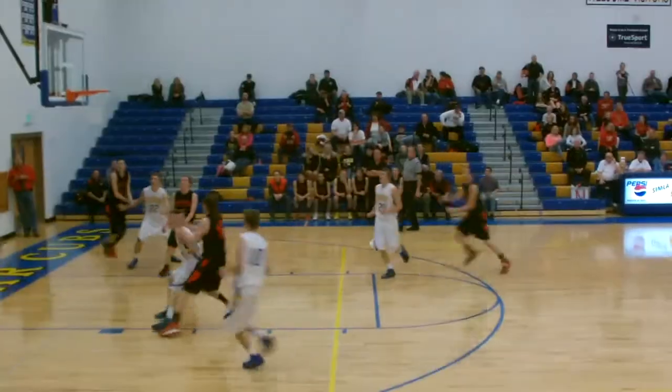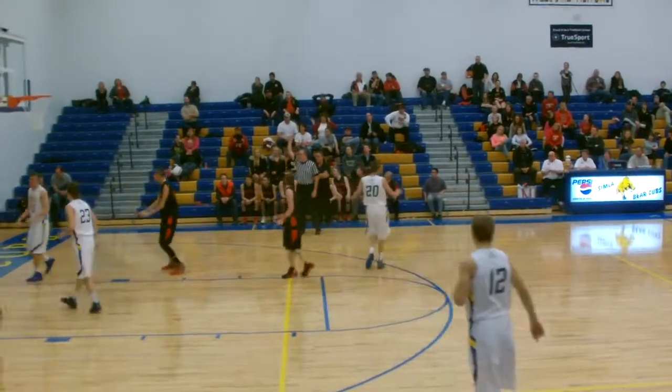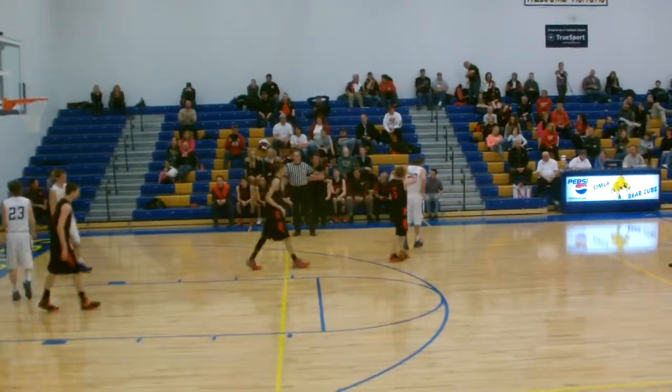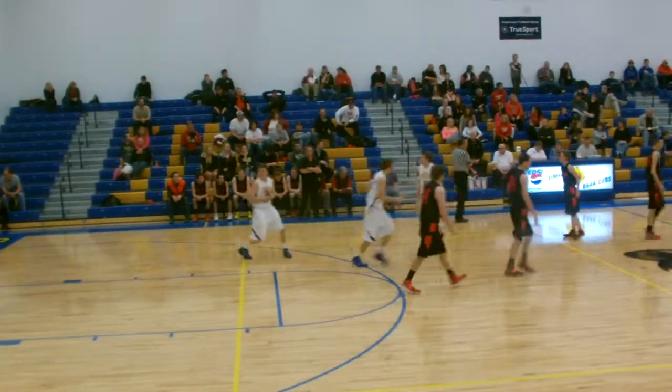Transition, kick out, 3, nice rebound. Goes out of bounds, the ball is awarded to White. Well, we have a foul on this. No, I think it was awarded to White.